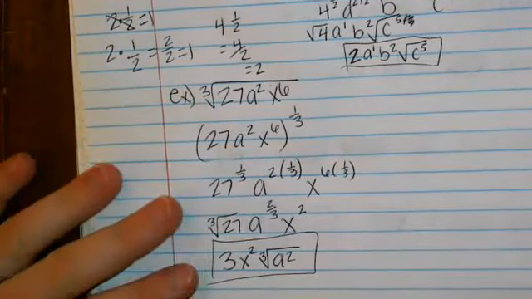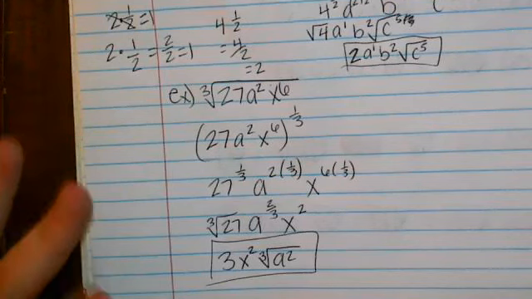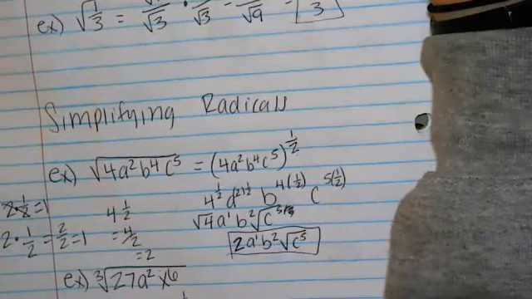Okay, you have plenty more practice on this. Lots of different ways that we can work with these. But we will have a worksheet over this to make sure that you're understanding it.